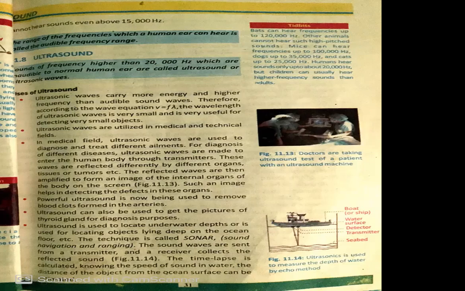Like, mice can hear frequencies up to 100,000 hertz. Dogs up to 35,000 hertz. Human ears can hear up to a frequency range of 20,000 hertz, but dogs can hear 35,000 hertz, right? And cats up to 25,000 hertz. Human ears hear only up to 20,000 hertz, but children can usually hear higher frequency sound than adults. So these are the different frequency ranges for different animals.